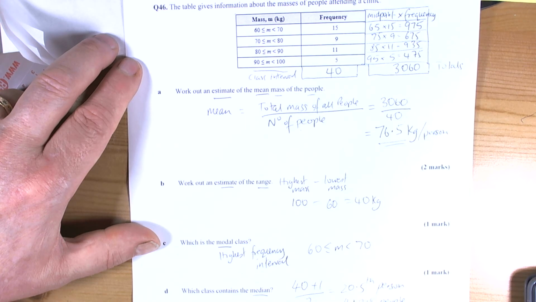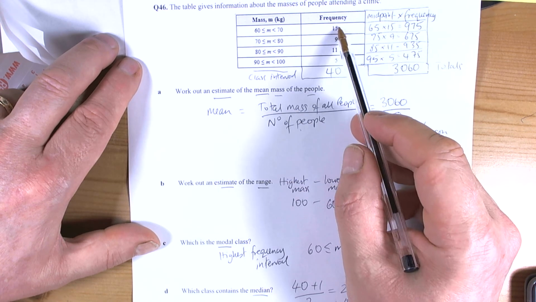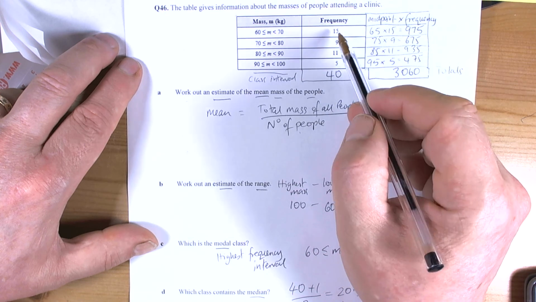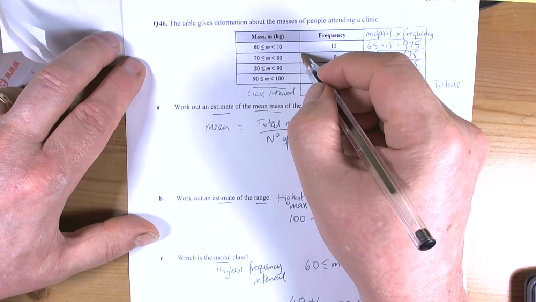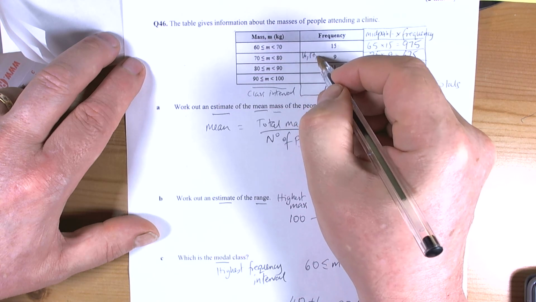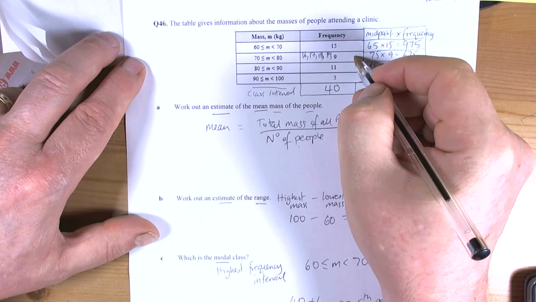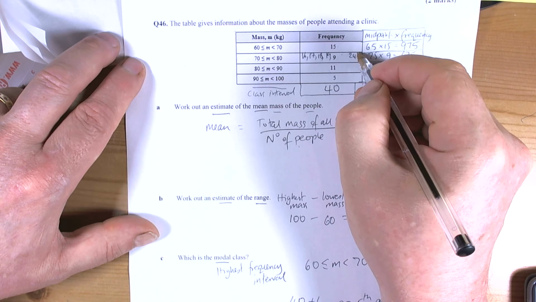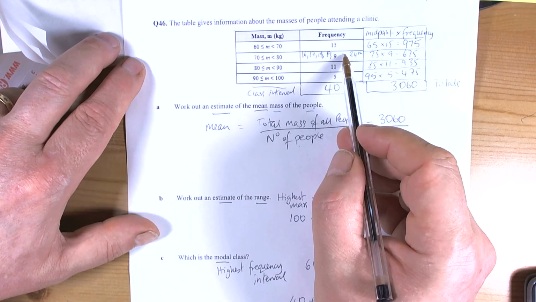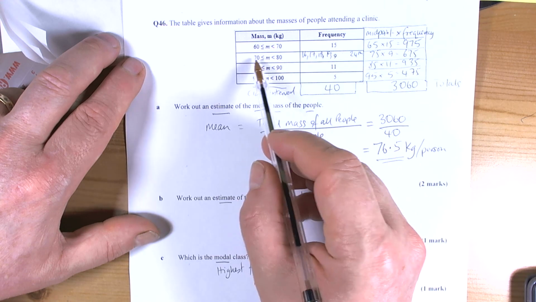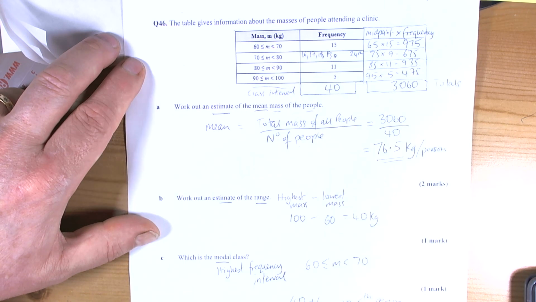When we come down the frequencies, we can see that the first 15 people were in the first group. In this group here is the 16th, the 17th, the 18th, the 19th, all the way to the 24th person. So the 20th and the 21st persons are in here, and that interval is 70 to 80. So the answer here will be 70 less than 80.